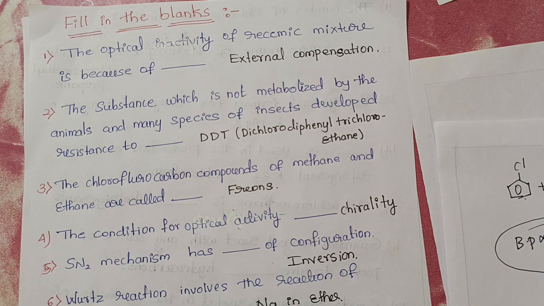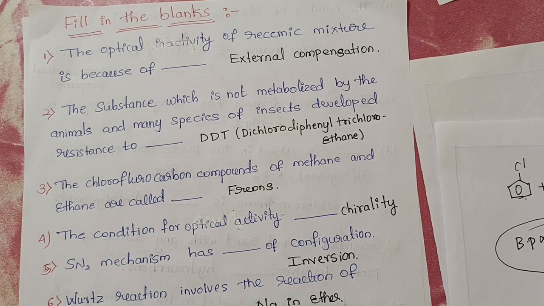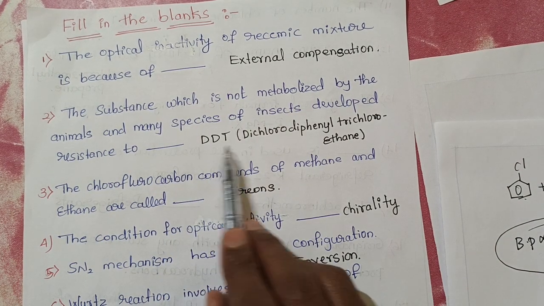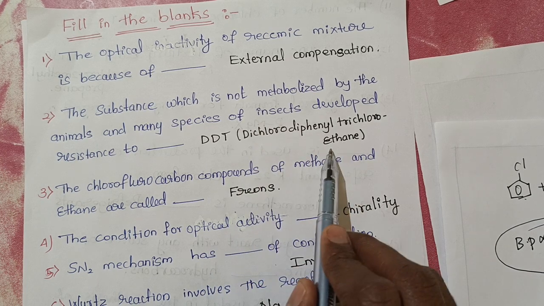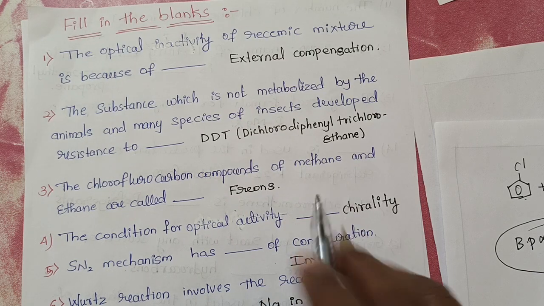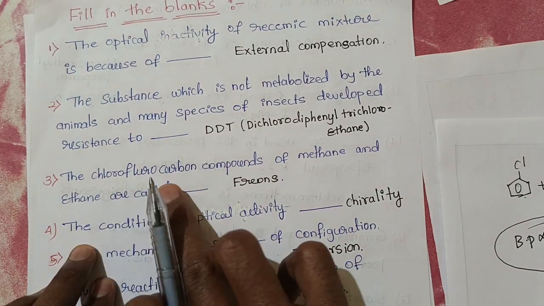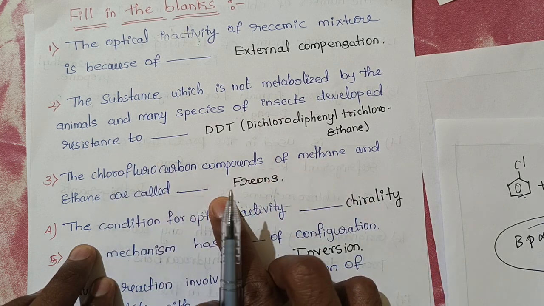Many students neglect the last part of haloalkanes and haloarenes. In the last part you may get an MCQ or fill in the blanks. You should thoroughly read all the polyhalogen compounds. Clear? Okay, so this is nothing but DDT. DDT is nothing but dichloro diphenyl trichloroethane. That is the full form of DDT. Then the third one is the chlorofluorocarbon compounds of methane and ethane, collectively called as freons.